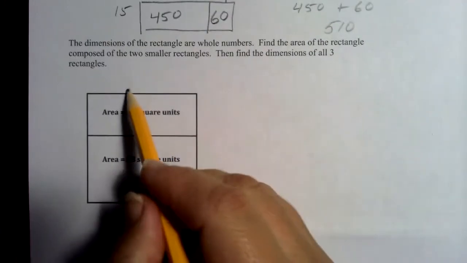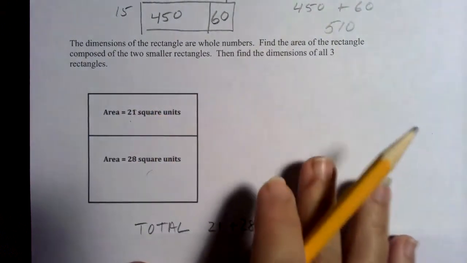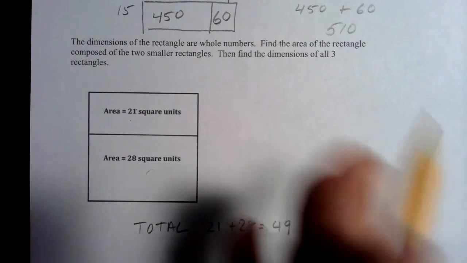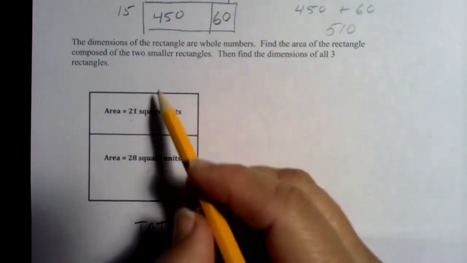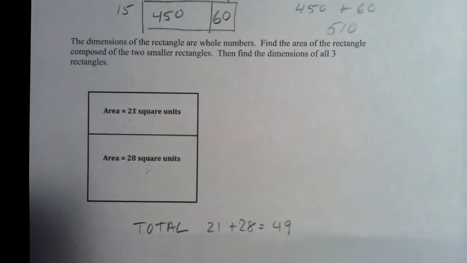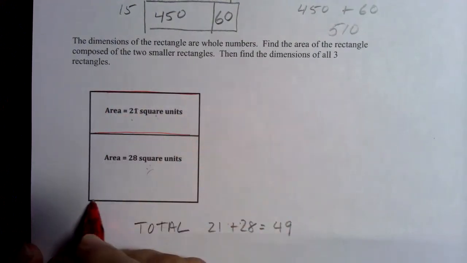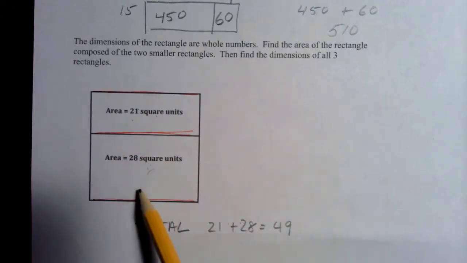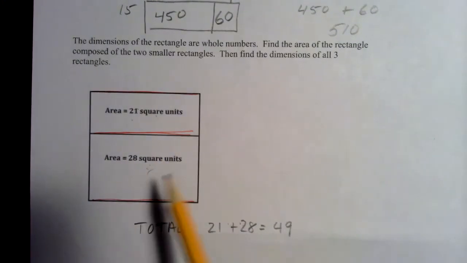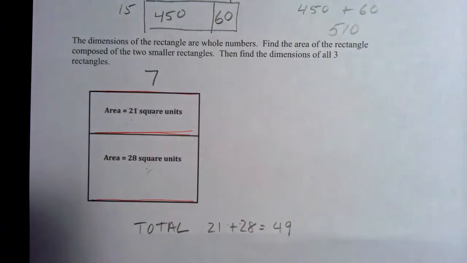However, if I want the dimensions, I have 21 and 28. So here's where we circle back to our common factors. I need to think of a common factor between 21 and 28, because remember, they share a common side. These are your common sides. So what is that? Well, a common factor of 21 and 28, in this case, is going to be 7.